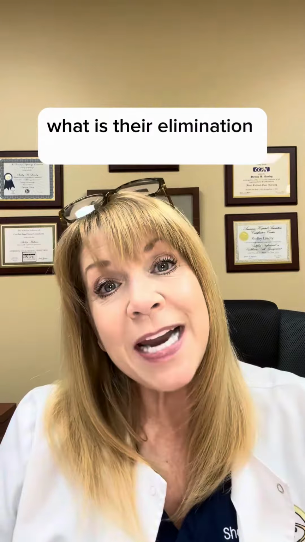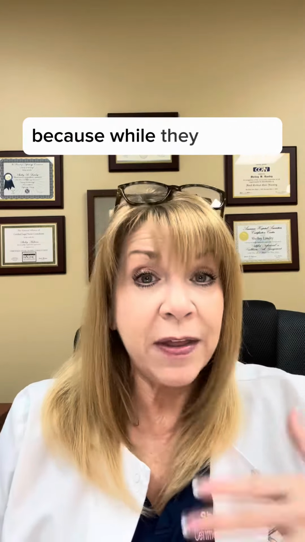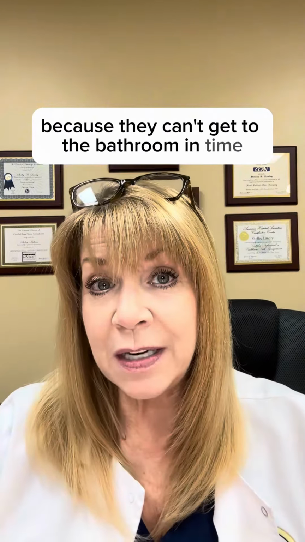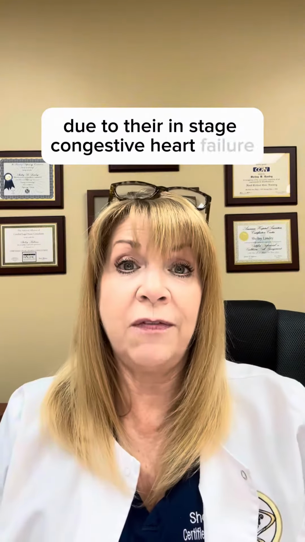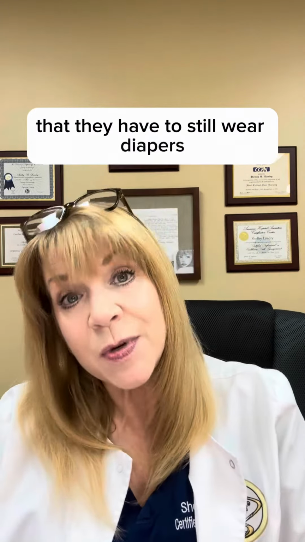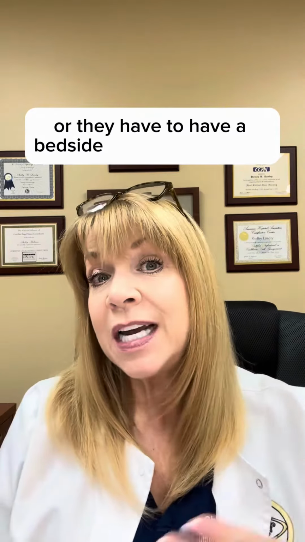What does their elimination look like? Because while they may be continent, they may still have to wear adult diapers because they can't get to the bathroom in time because of their weakness due to their end-stage congestive heart failure. They still have to wear diapers or have pads, or they have to have a bedside commode or a urinal. So what does it look like in that?